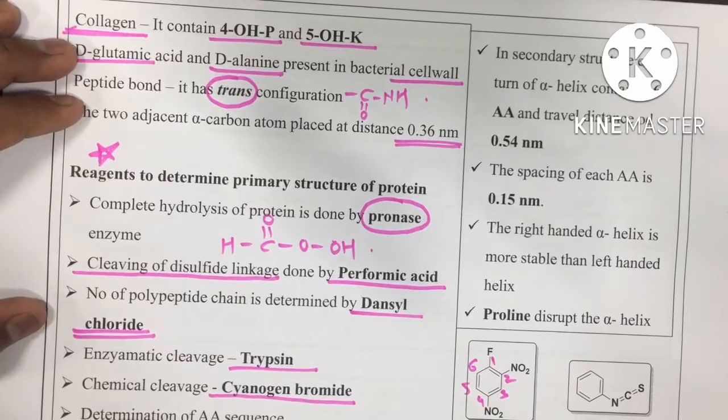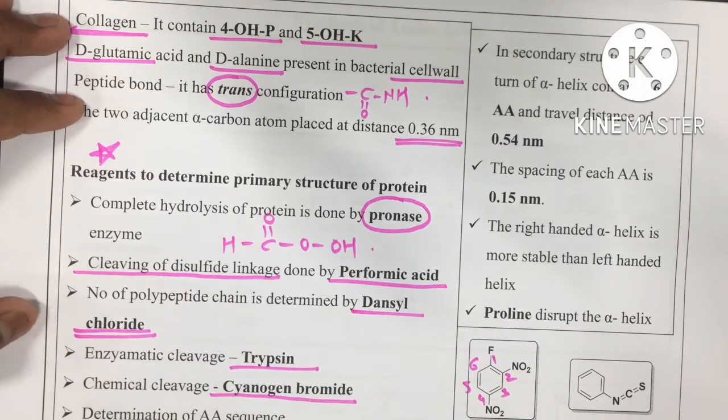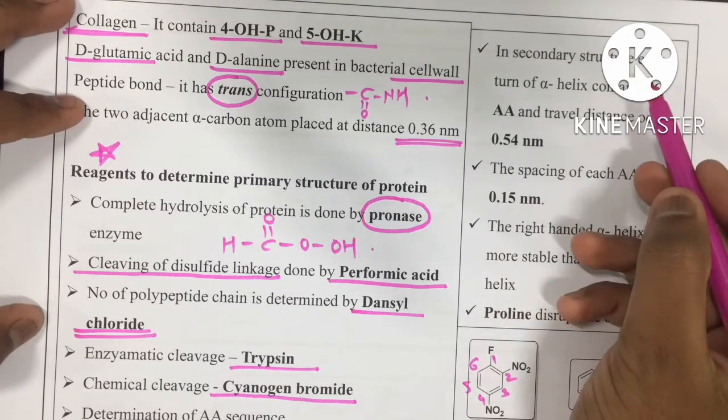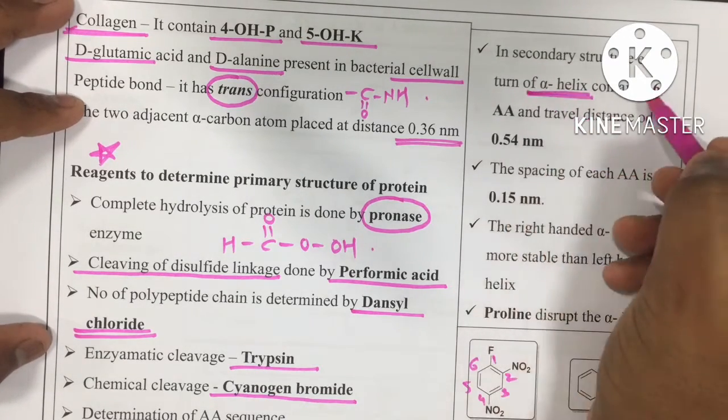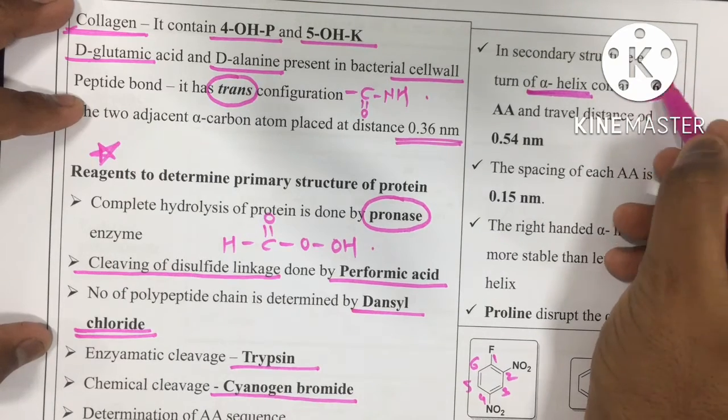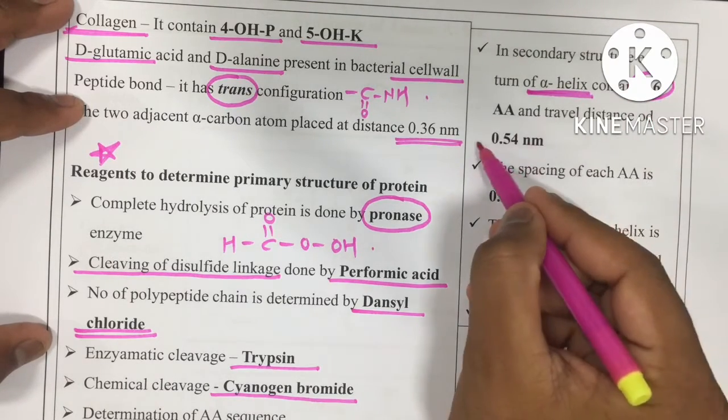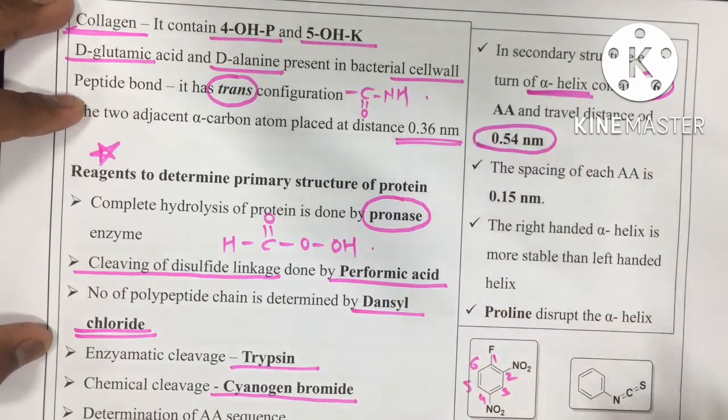Here are some important points regarding the secondary structure. We know the secondary structure is the alpha helix and beta pleated sheets, right? In the secondary structure, each turn of the alpha helix contains 3.6 amino acids, right, and travels a distance of 0.54 nanometer, right? So how many amino acids for the alpha helix? There are 3.6 amino acids for each turn.